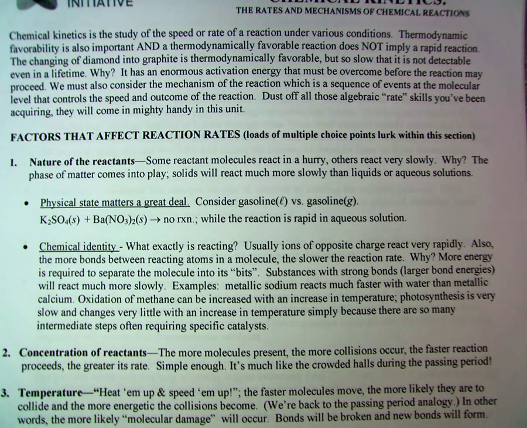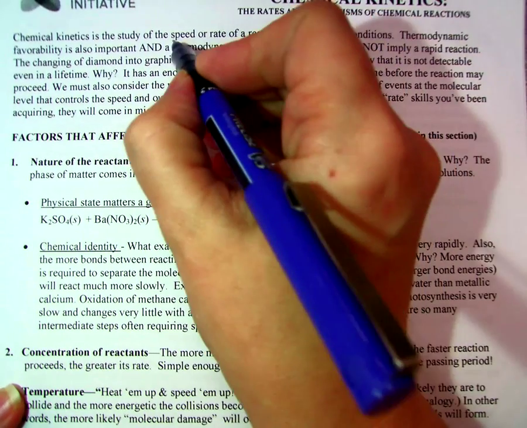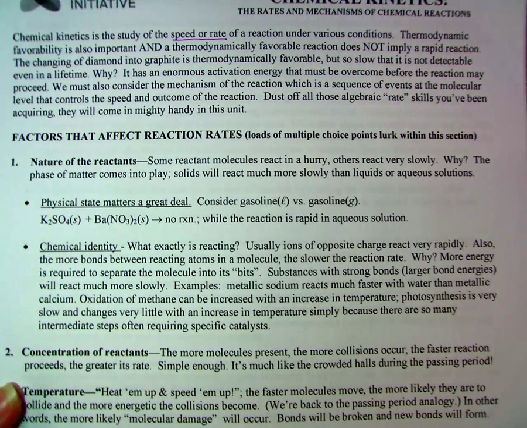Okay, starting with chemical kinetics. This is simply the study of the speed or the rate of reaction. So we're doing still the same thing we did with thermodynamics, taking it a little further and just looking at, well, how fast is the reaction actually occurring?